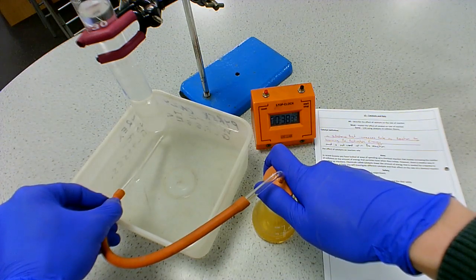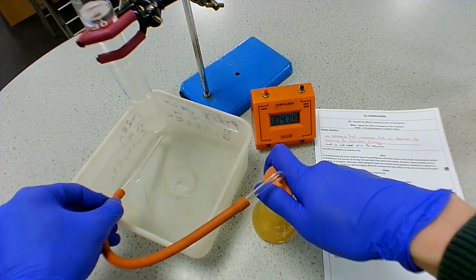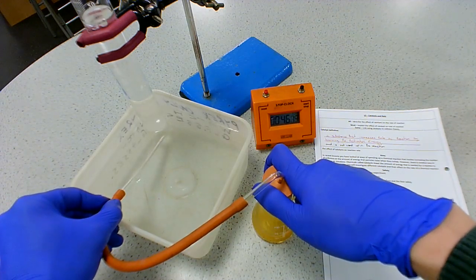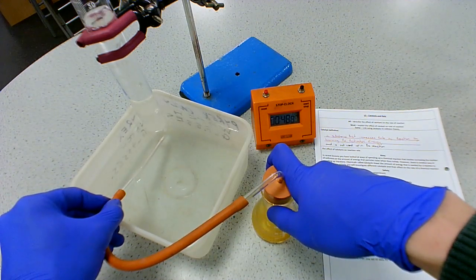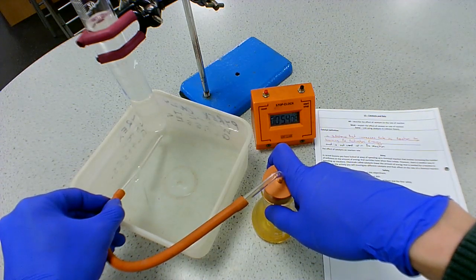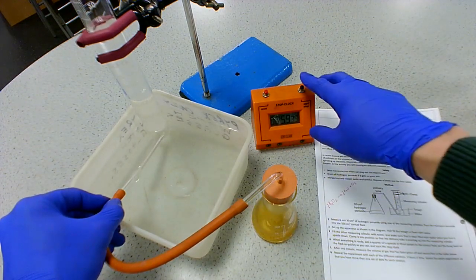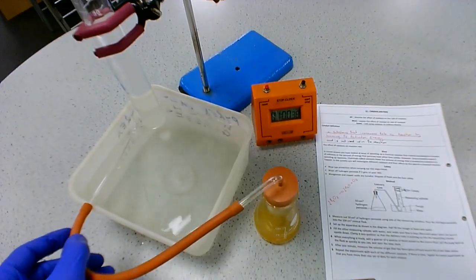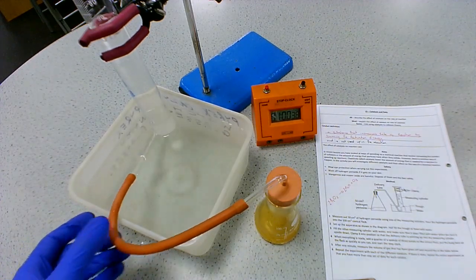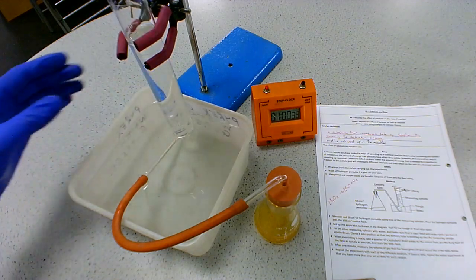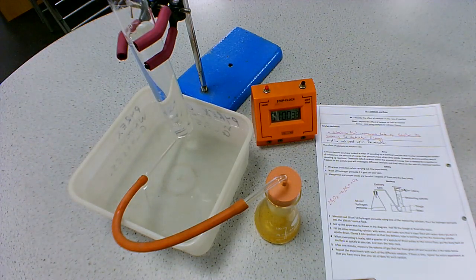And at the end of this experiment, if I were to filter it, I would be able to recover all of that catalyst that I added. Okay, remember the catalyst is not used up in the reaction. We've got 9 more seconds. There you go, now we can stop collecting. And then if we have a look, we can see that we collected 32 centimeters cubed of oxygen in a minute.